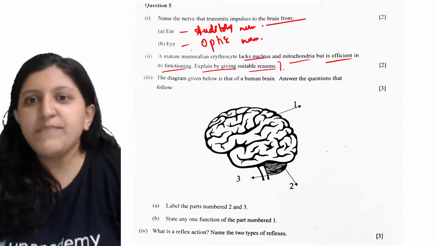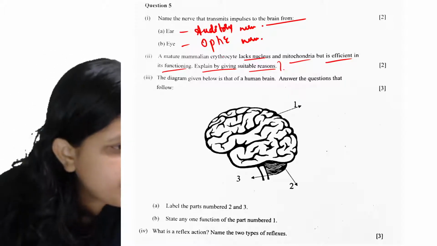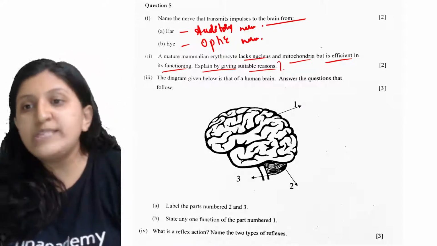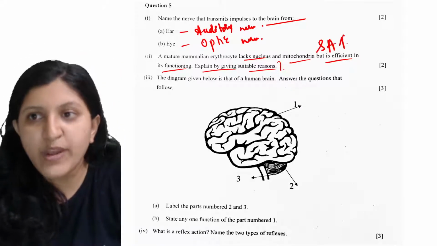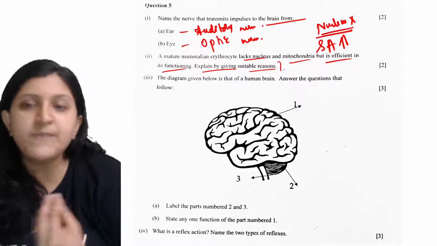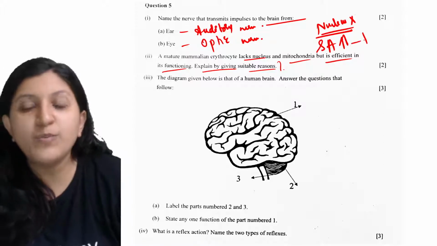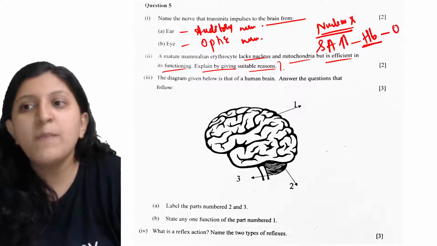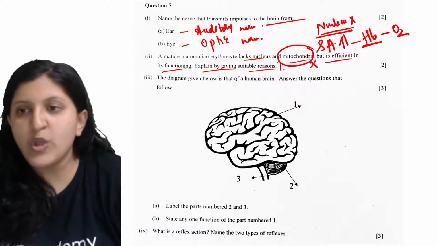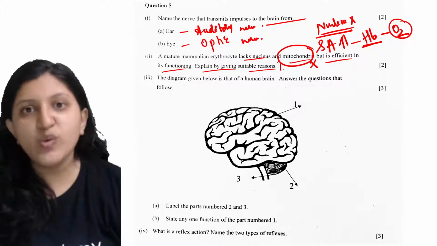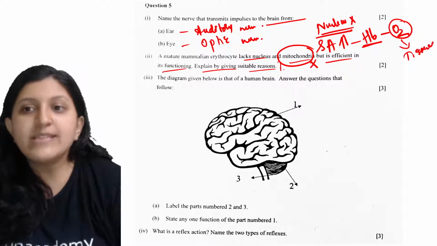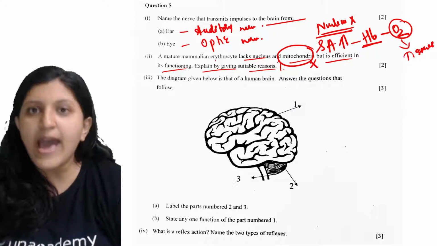Okay, so let's see this one. A mature mammalian erythrocyte, so instead it transports oxygen to the tissues. Yes, that's right. So the surface area is going to increase as the nucleus is absent. As the nucleus is absent, surface area is more, so that more and more hemoglobin can be accommodated, more oxygen supply can be done. As the mitochondria is absent, oxygen is not self-used by the RBC, but the oxygen is supplied to all the tissues. Okay, so that's the benefit of not having a mitochondria as well as a nucleus.